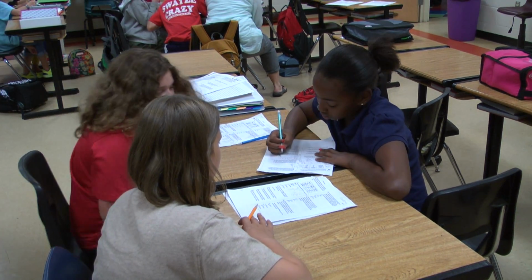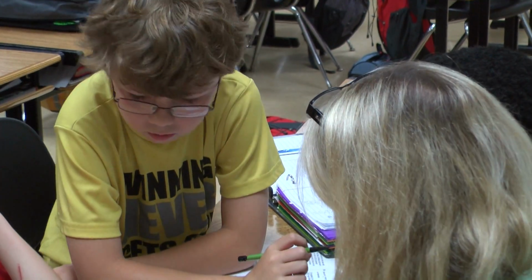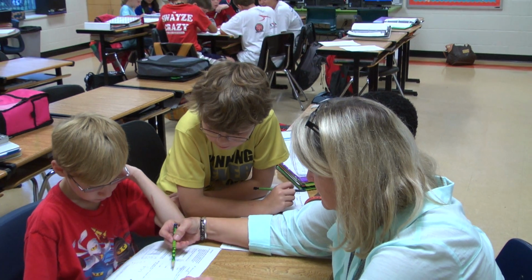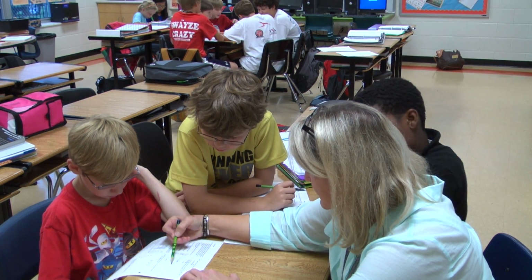Parents feel more comfortable when they know where their students are, and they also see that achievement, whether it's a small growth or large growth with their child. They realize that their students are achieving at their own level and that they're making those gains at their own pace.